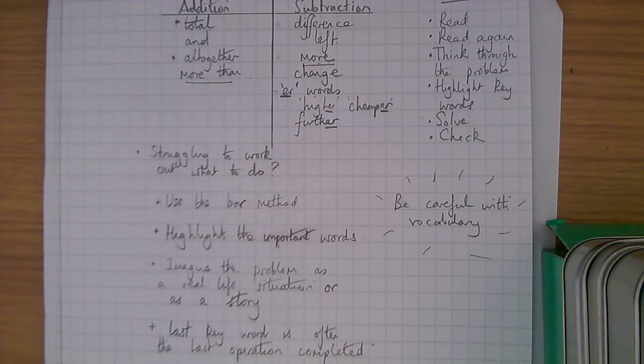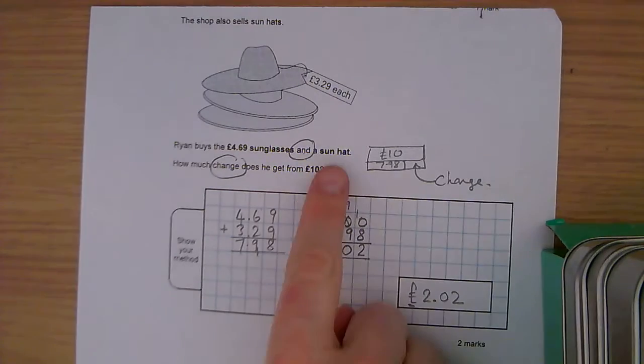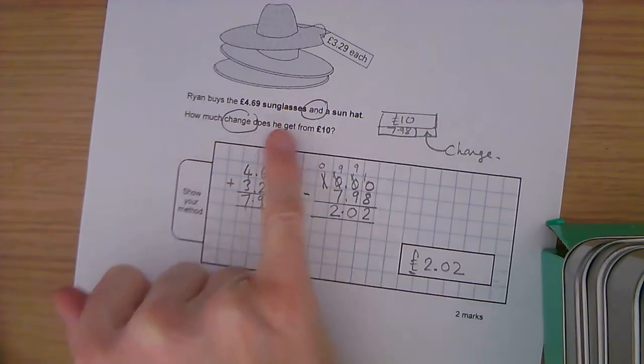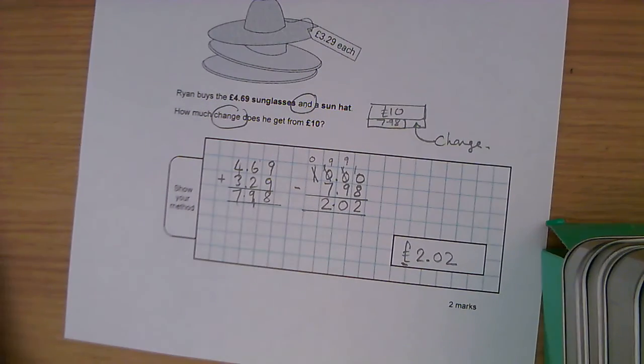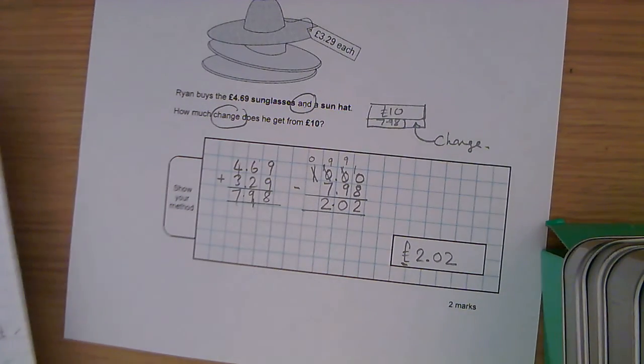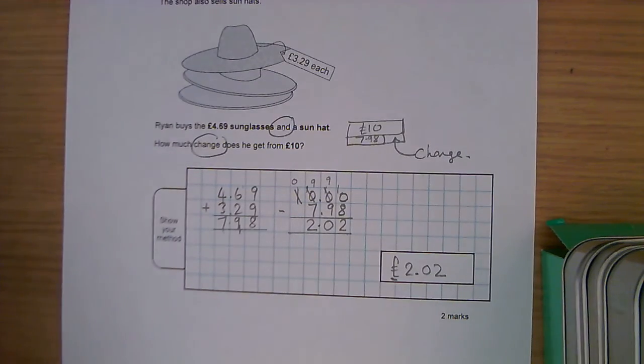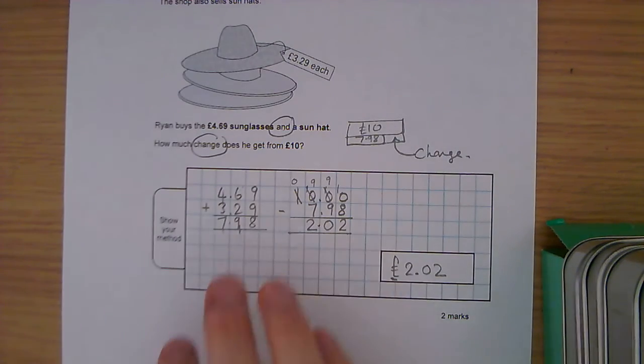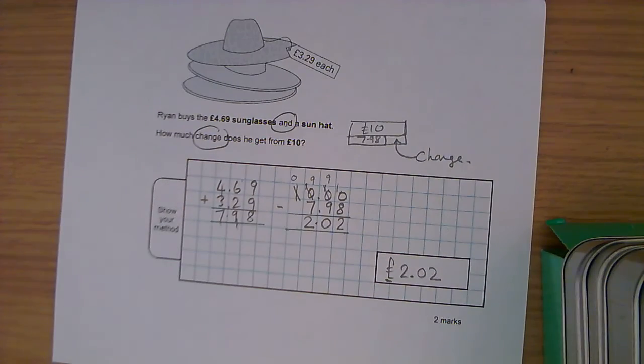Remember what the keywords often stand for, and then think through the vocabulary carefully, think what it's asking you to do, and then remember to solve the question. And often the last keyword is the last thing that you do. Not always, but often. So that's the guide on how to solve worded problems involving addition and subtraction.